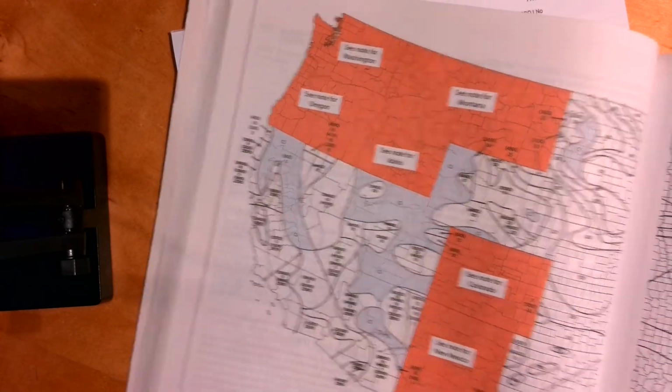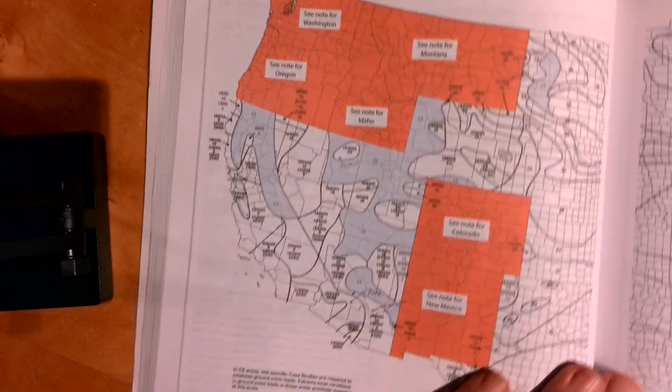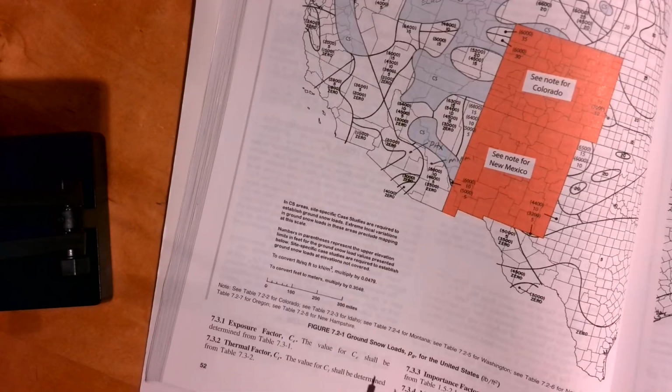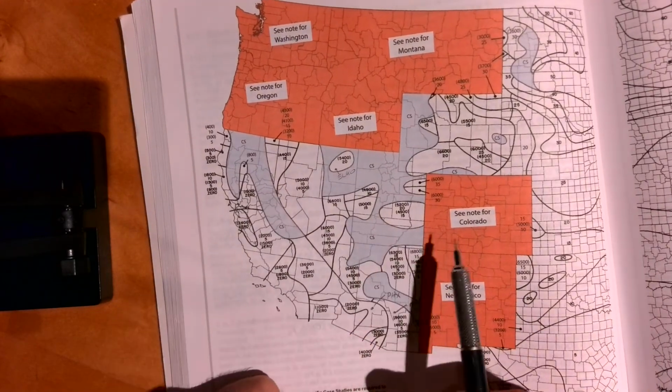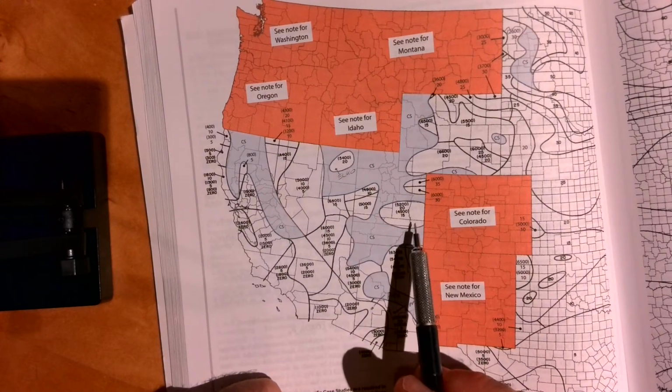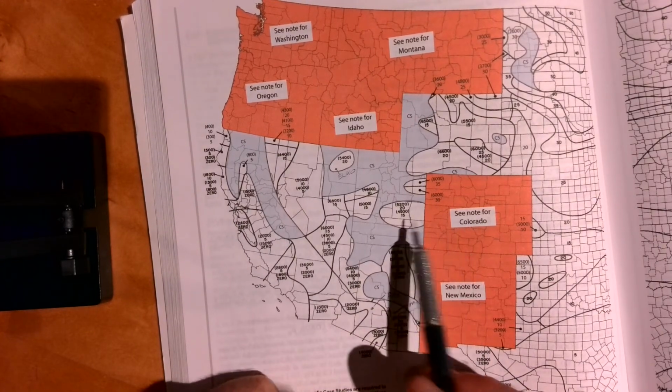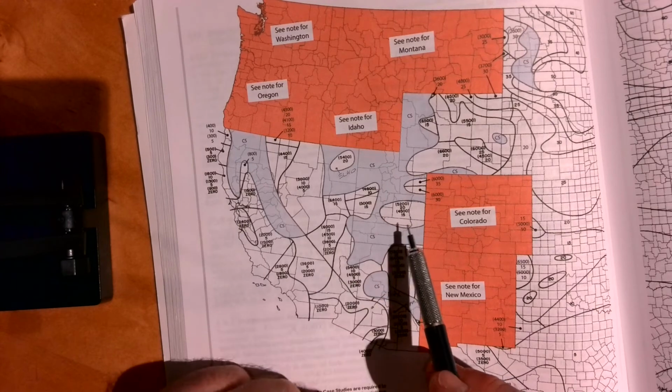Okay, I figured out what I was doing wrong. I was in the commentary, so no wonder I was confused. Okay, so this is the snow load map, ground snow load for the United States. You can see most of Utah's case study. But let's say our structure's over near Moab, which I think that's kind of what that's telling me here.